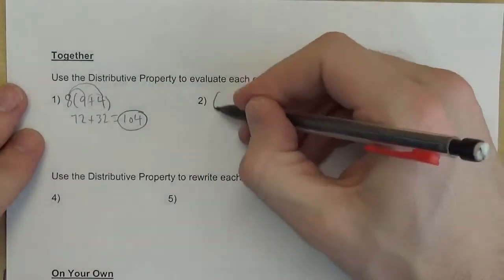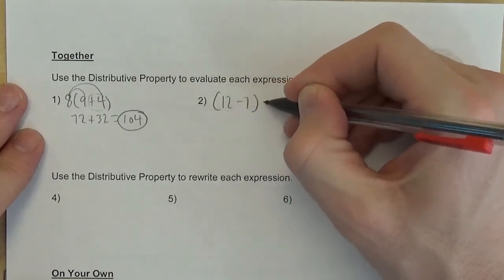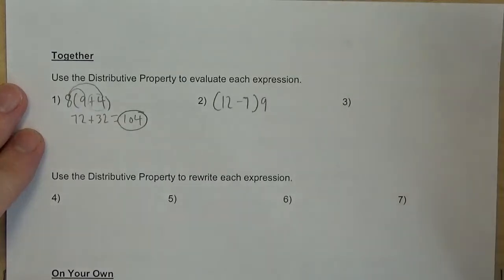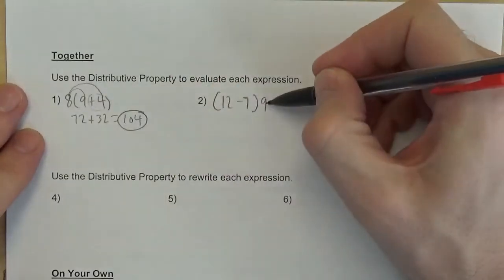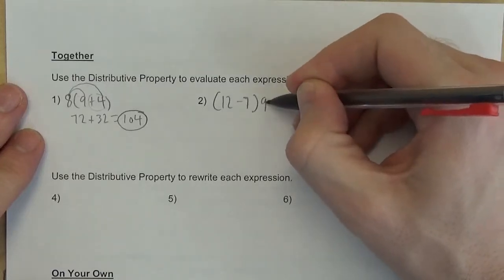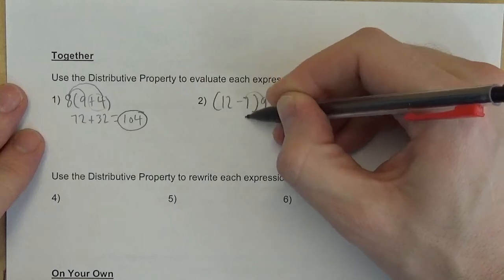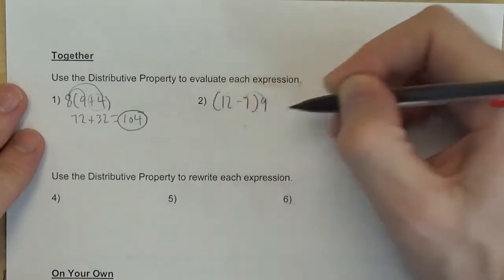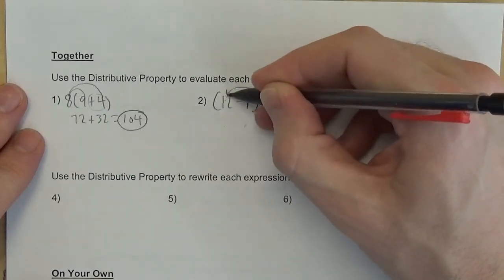Number 2 is in parentheses 12 minus 7, and then you've got the 9 on this side of the parentheses. So it doesn't matter if the number outside the parentheses is on the left side or on the right side. You're still going to take that number outside parentheses and you're going to keep these in order. So if you multiply it times this first, that's fine, you just got to bring it straight down. Or you can multiply by this first and bring it straight down. I like to go ahead and multiply, start on the left and multiply over here first.